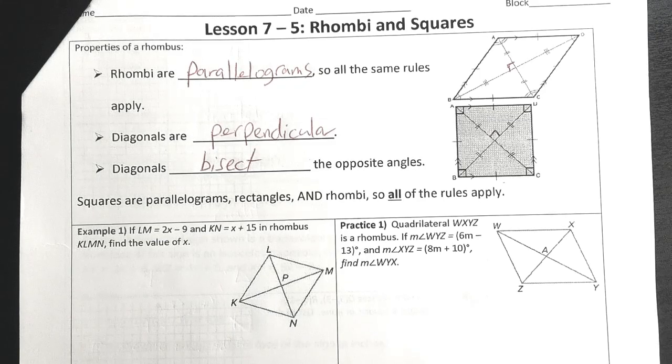Welcome back, students. In this video, we're going to cover lesson 7-5. This is rhombi and squares.